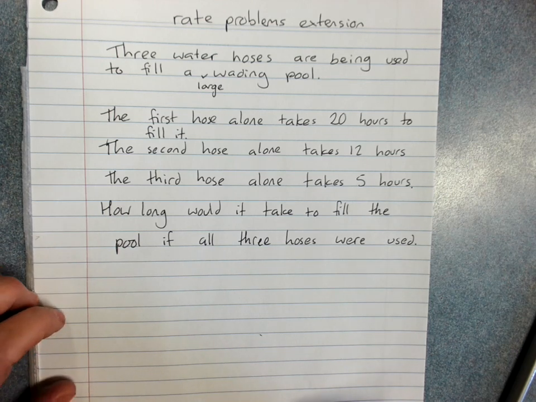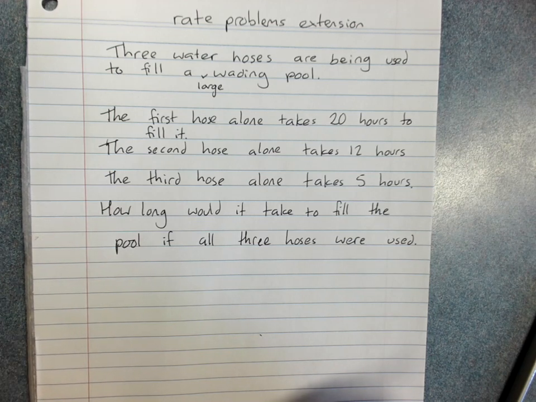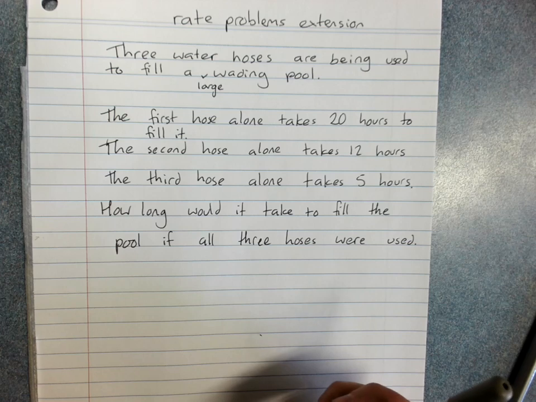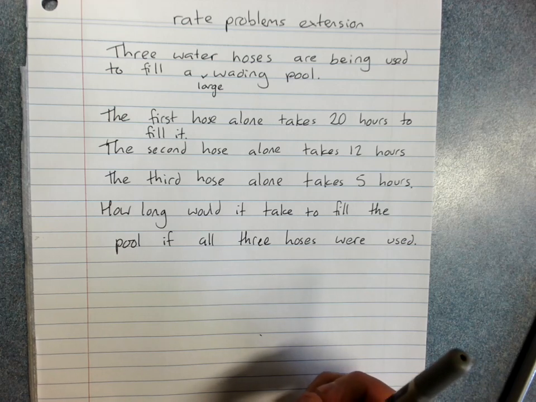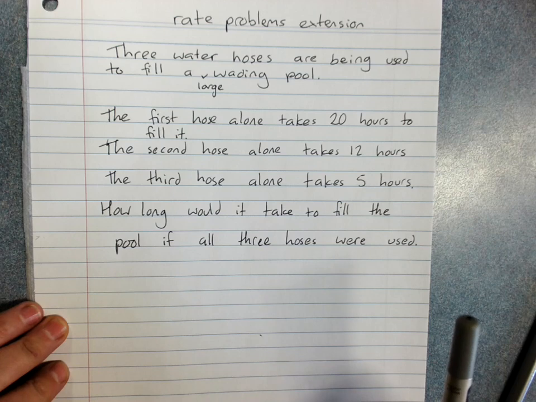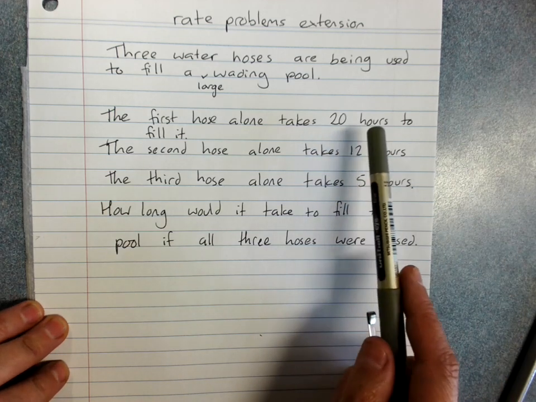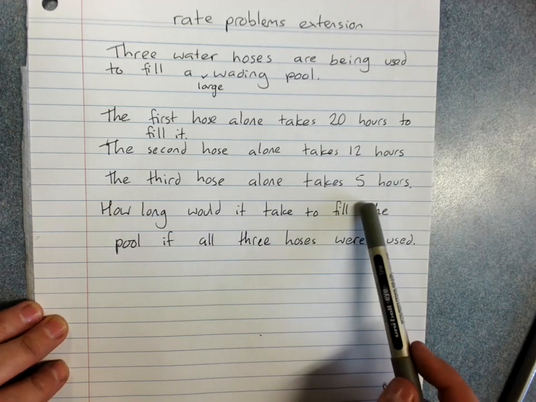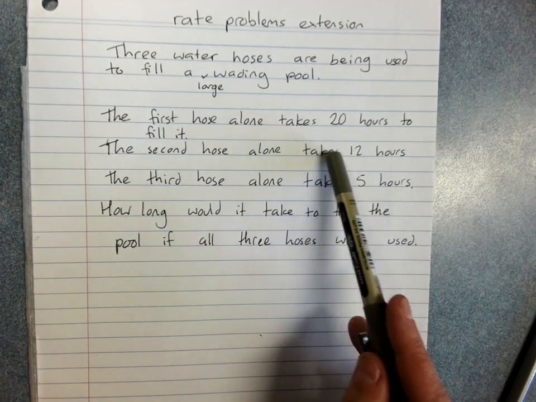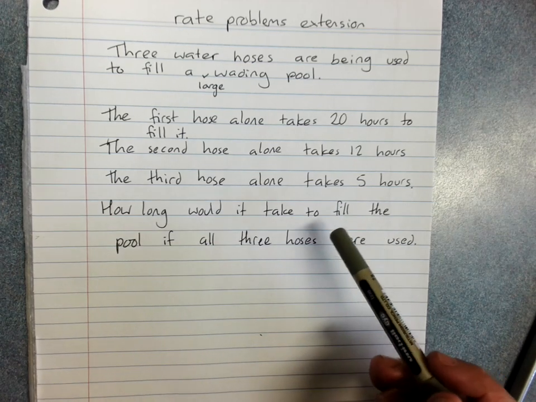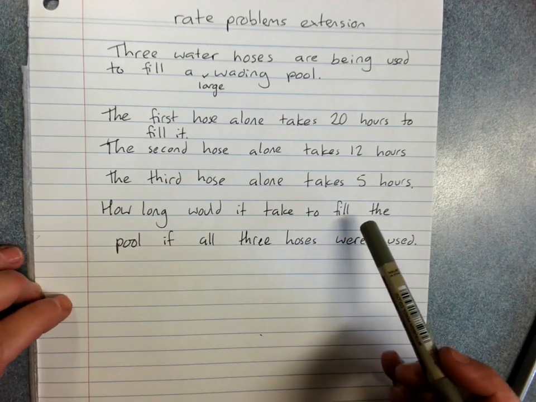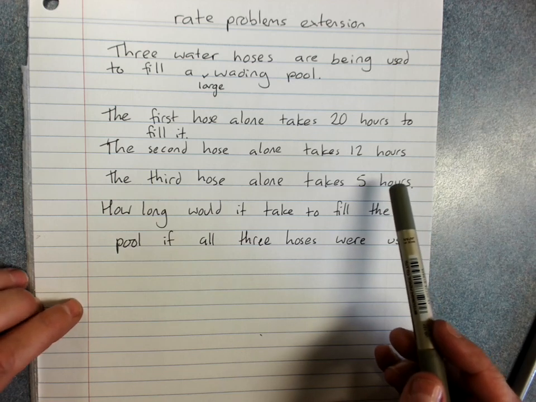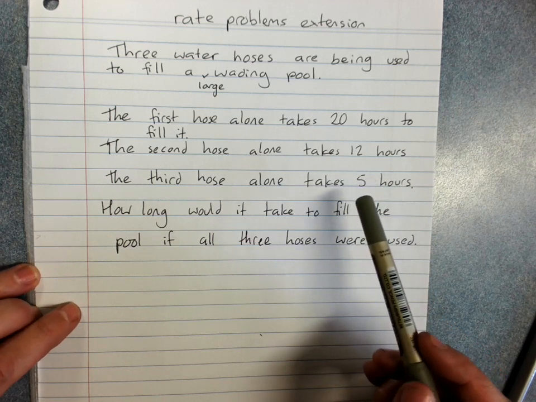Now this one, when you look at it, it's a little bit tricky, and your aim for combination rates is to find the lowest common multiple of your different rates. So 20 hours to fill, 12 hours to fill, and 5 hours to fill. What's the lowest common multiple of these numbers, which would mean we'd get a whole number of pools filled if they were all running?